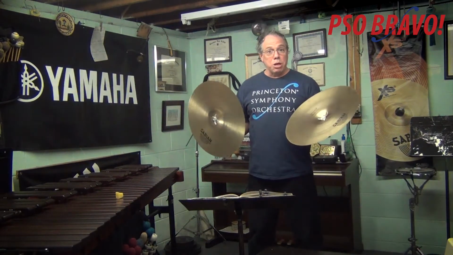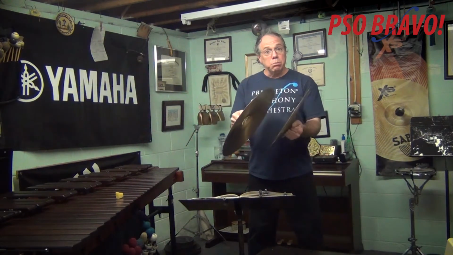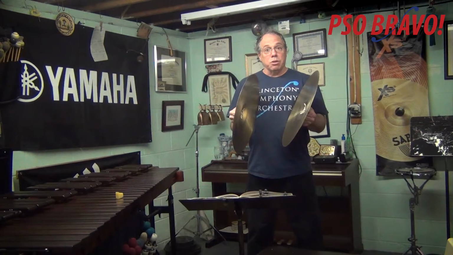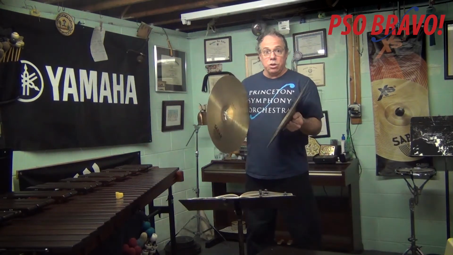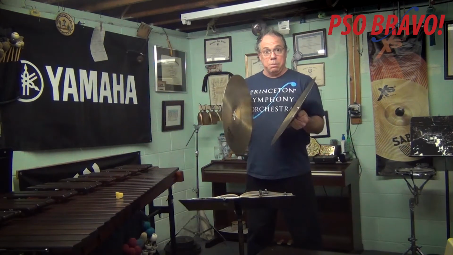This is the ballet Romeo and Juliet. And the cymbal player imitates the sound of the swords hitting together. So while the dancers are having a sword fight on stage, I'm providing the sound effects in the pit.